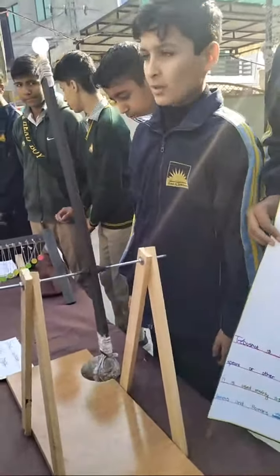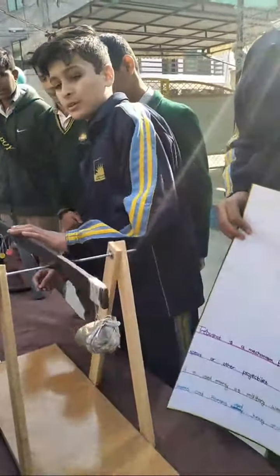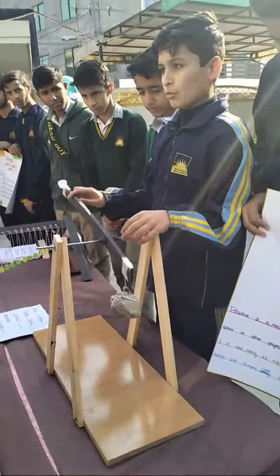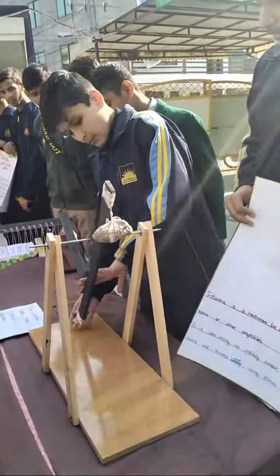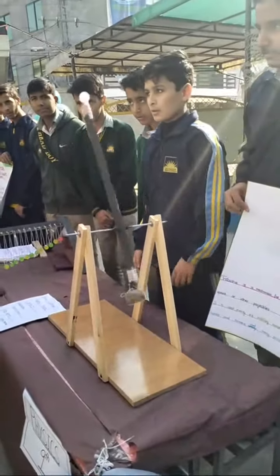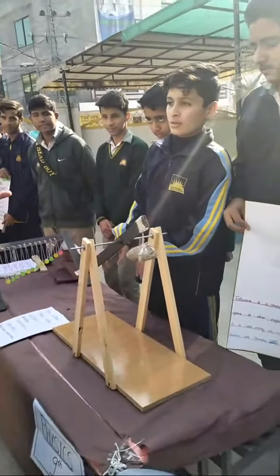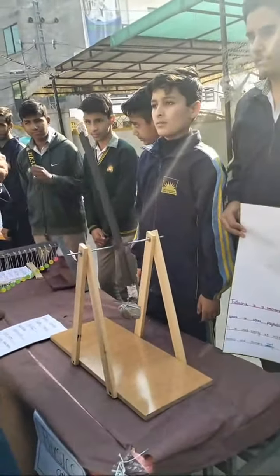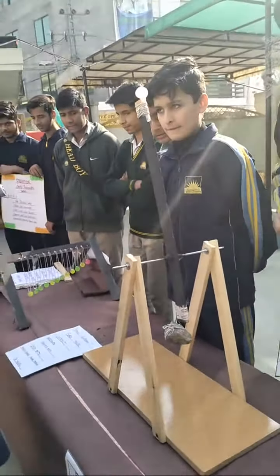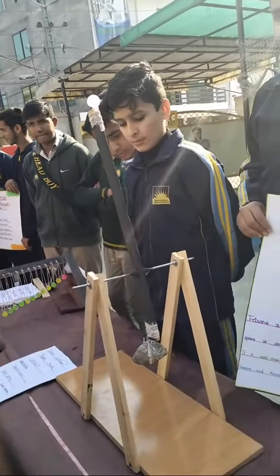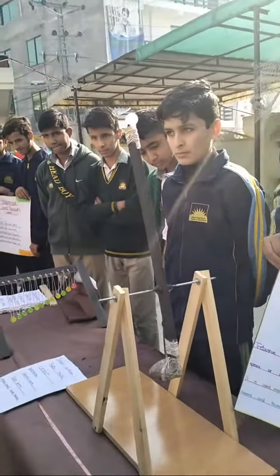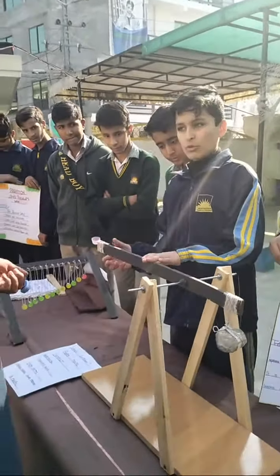There is one metallic rod and a movable plank. Oh, it's a kind of gun. Yes, in ancient wars it is used to throw stones and even fireballs, and also metal balls.